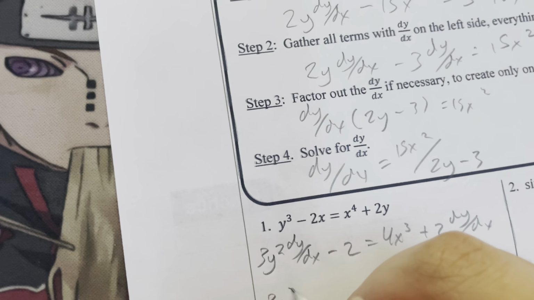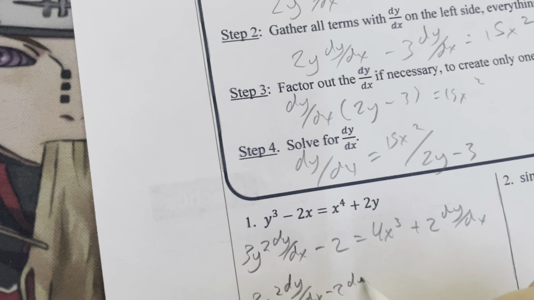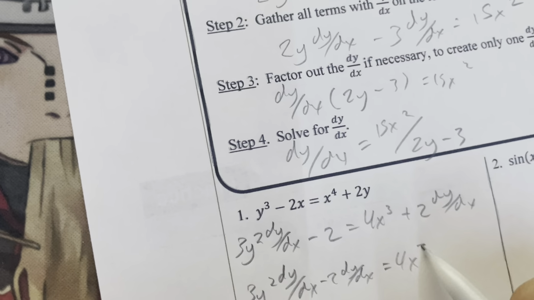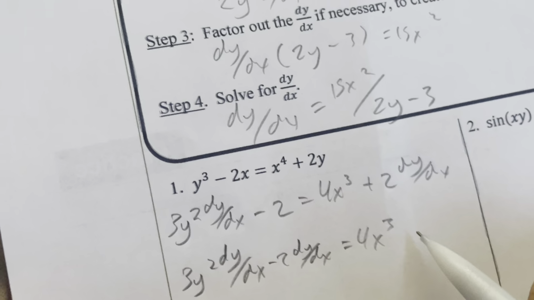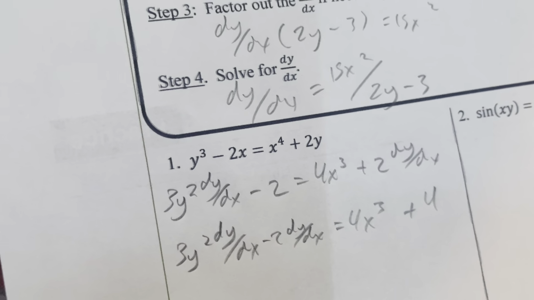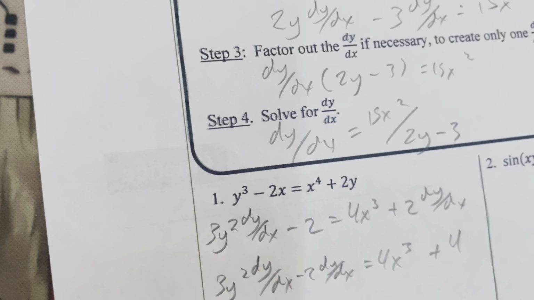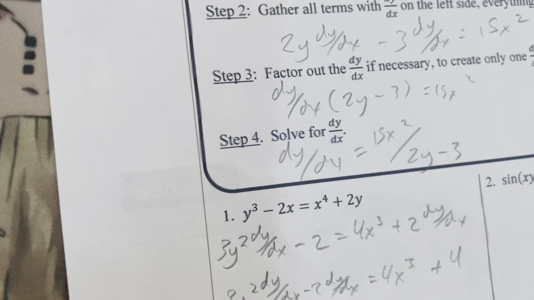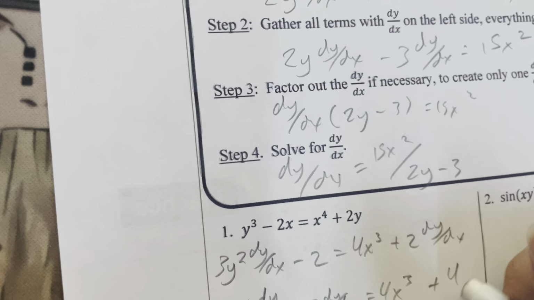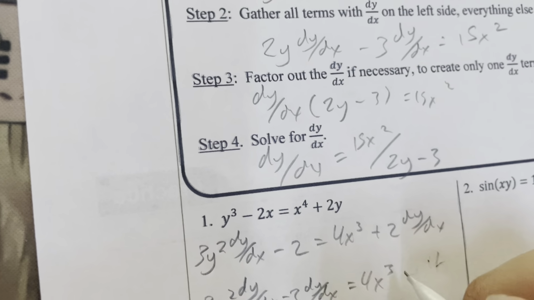So 3y squared dy dx minus 2 dy dx equals 4x cubed plus 2.